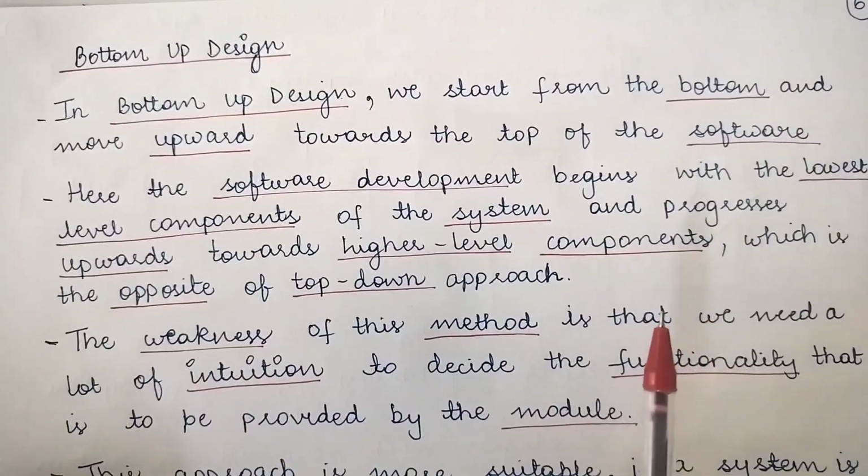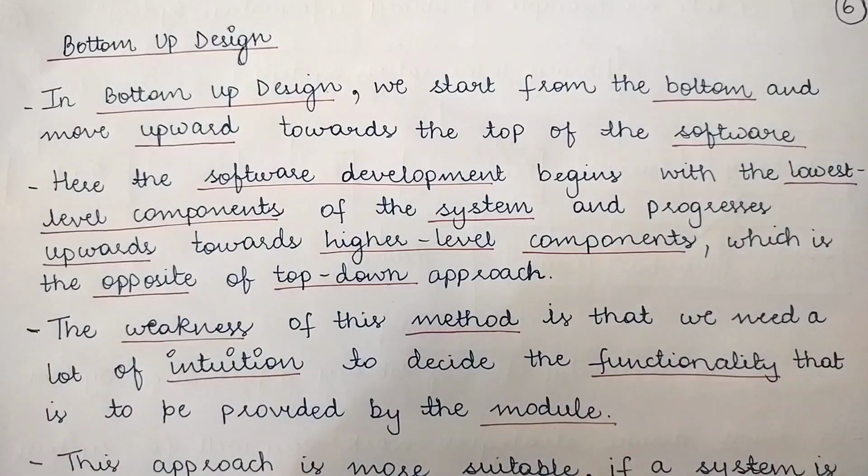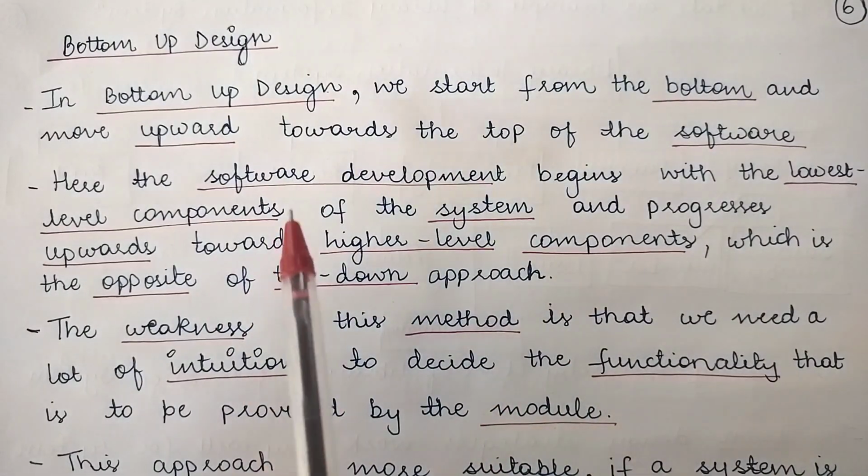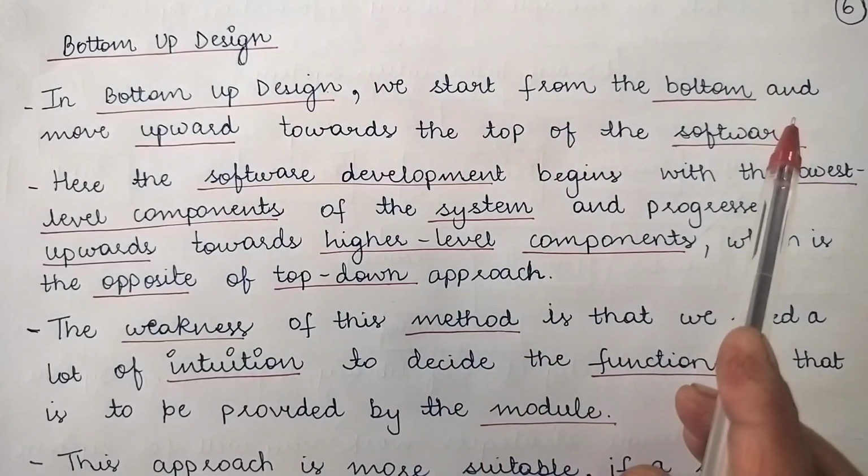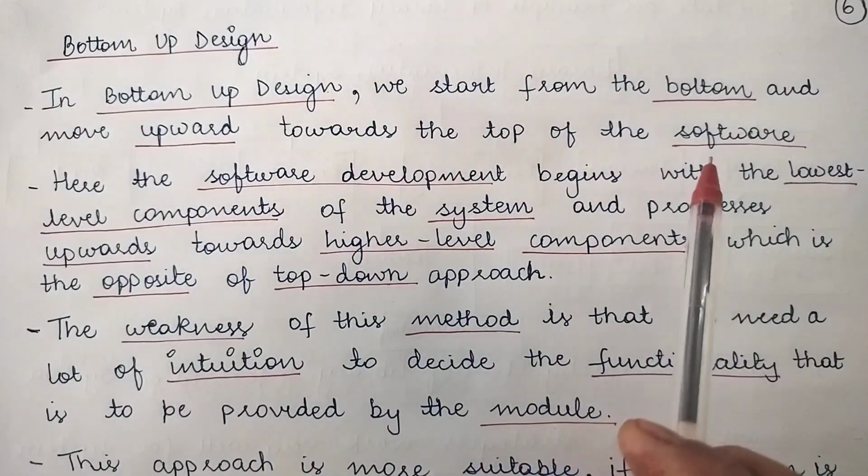The other kind of design approach, as we said, is the bottom-up design approach. Now from the name itself, it is clear that here the designing goes from bottom to up, unlike in the top-down where we started from the major module and then went down iterating that module into submodules until we could have no further refinement. But in bottom-up design approach, it is clear that we start from the subordinate modules and then move on up to the main module or the superordinate module. In bottom-up design, we start from the bottom and move upward towards the top of the software.